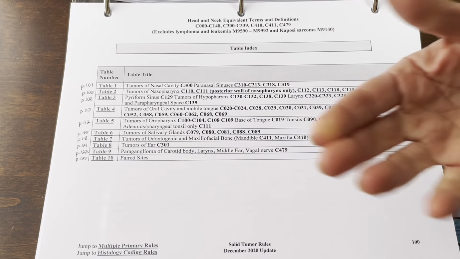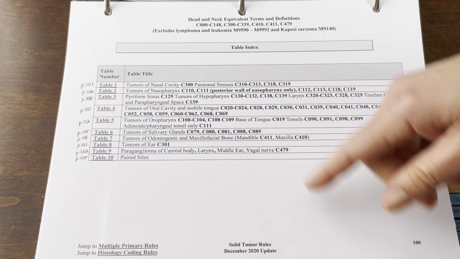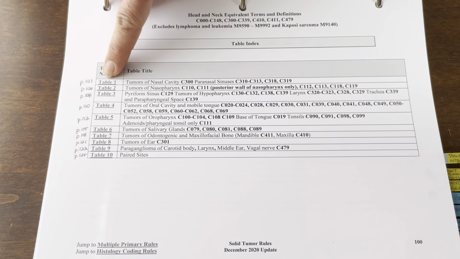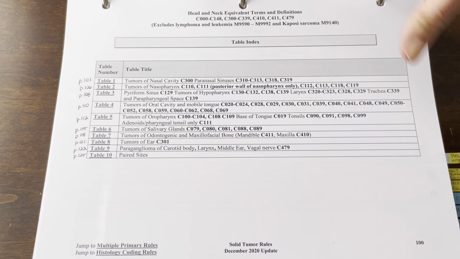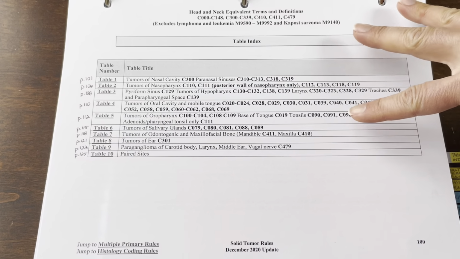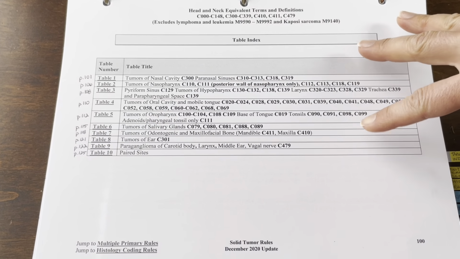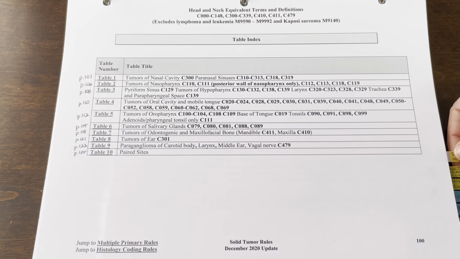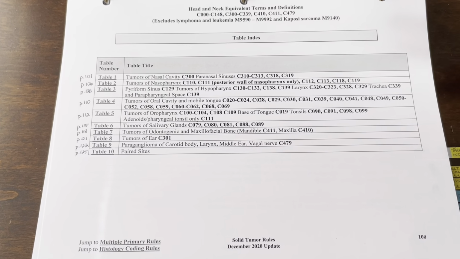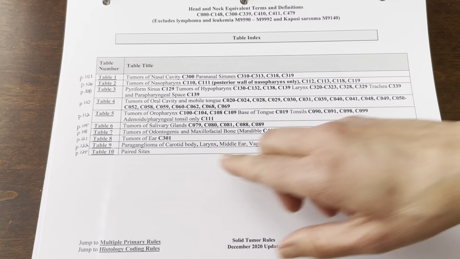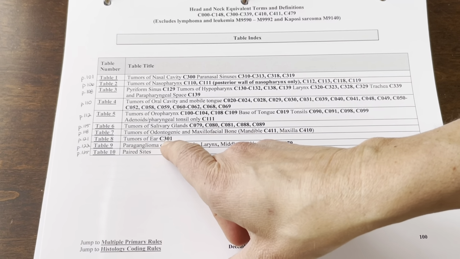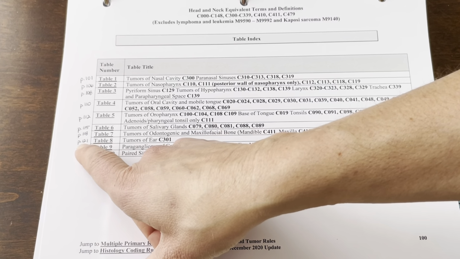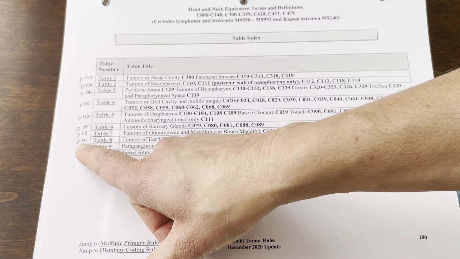And so instead of tabbing each of those tables, I wrote along the side what page I could find that table on. So this kind of acts as my table of contents for the head and neck chapter, it's called the table index. So if I was abstracting a tumor of, say, the ear, C301, I would want table 8, which I've noted is on page 121.